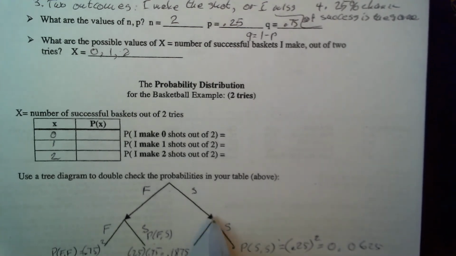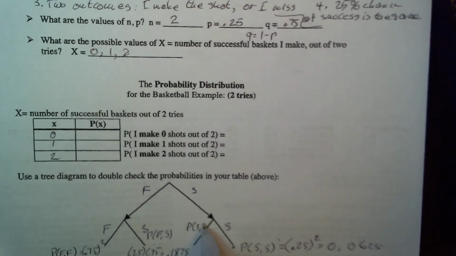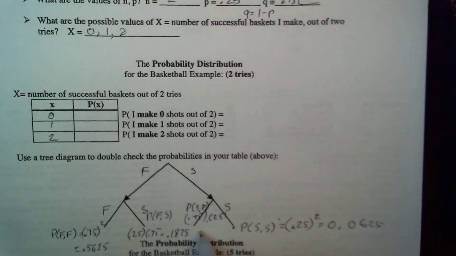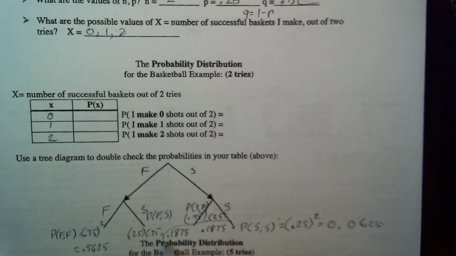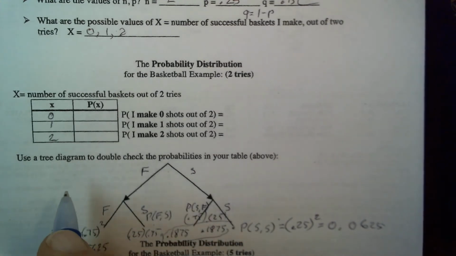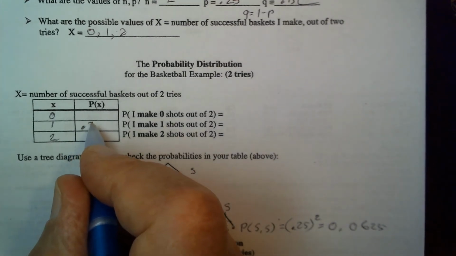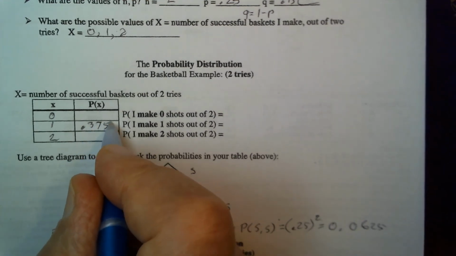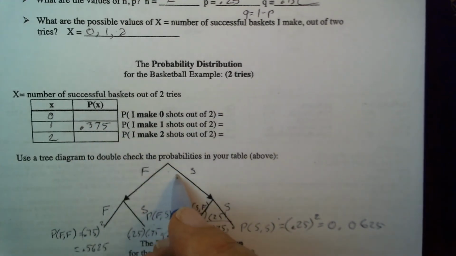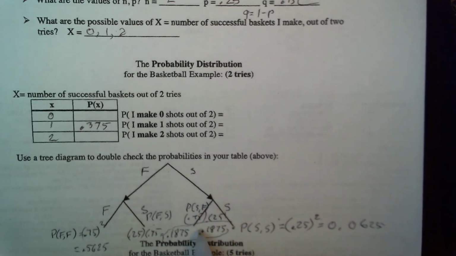And then the probability of a success and a failure here. So the probability of a success and failure, of course, is equal to 0.75 times 0.25, and of course, it's also equal to 0.1875. So we add these two together, and we get 0.375, where we have one failure and one success, or one success and one failure. Of course, the product is the same, so we multiply 0.1875 times 2.